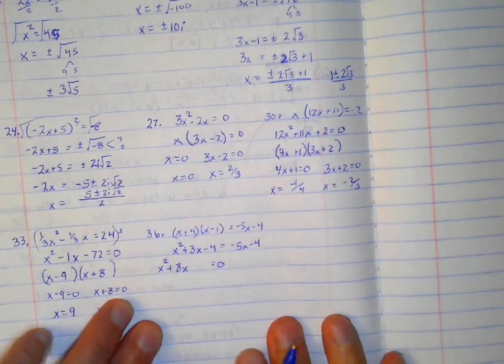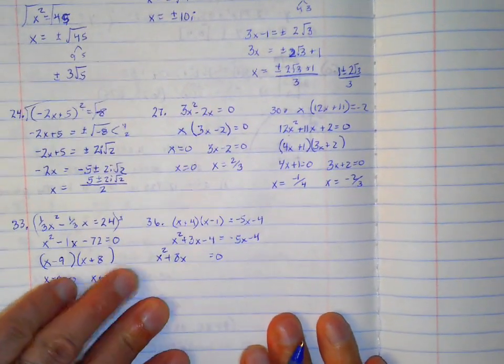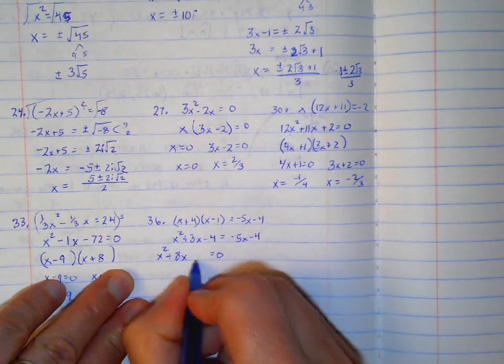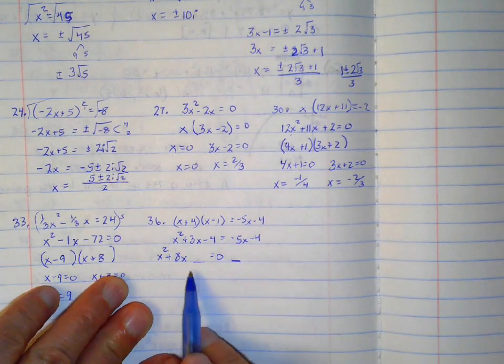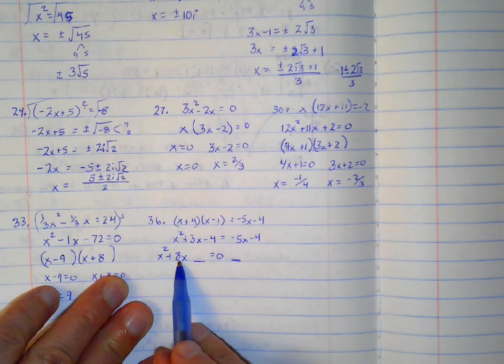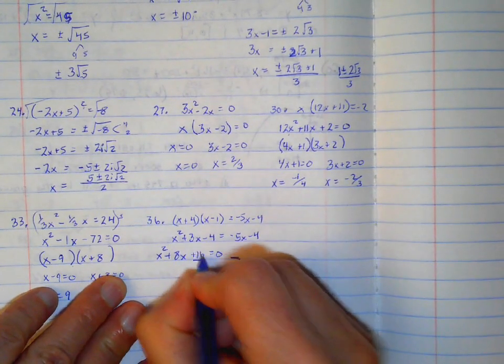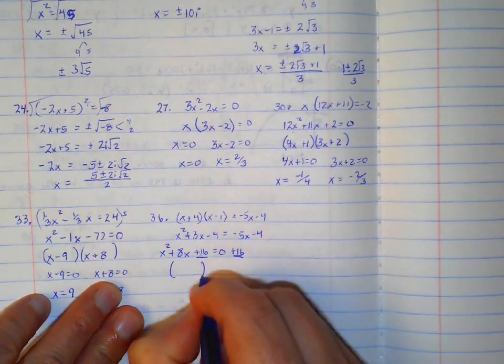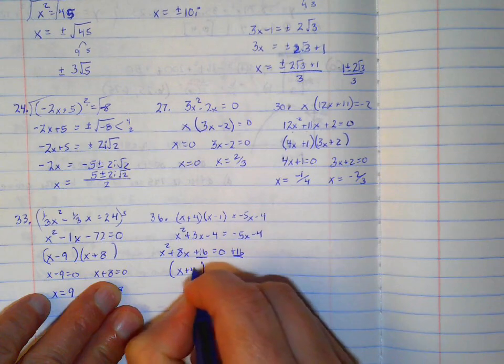Okay, so just because I have to use all that, this would be easy to use with factoring, but I have to use all of them, so I'm going to complete the square. So what's going to complete the square here? Okay, half of 8 is 4. 4 squared is 16. So I have to do that to both sides of the equation. This factors down to be x plus 4 squared.